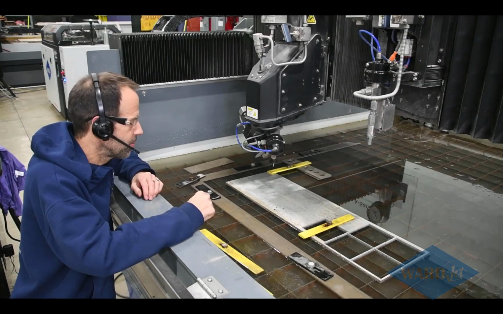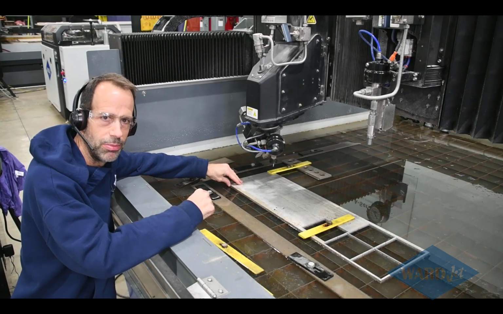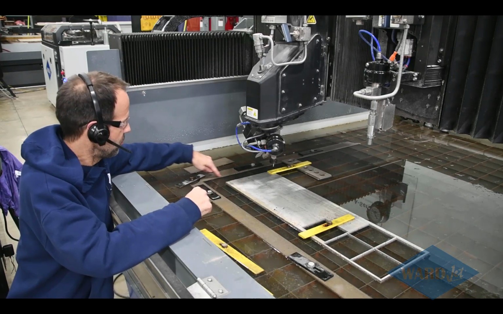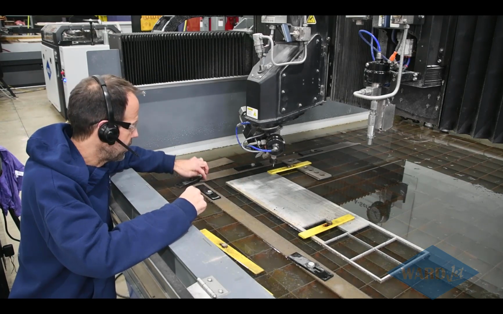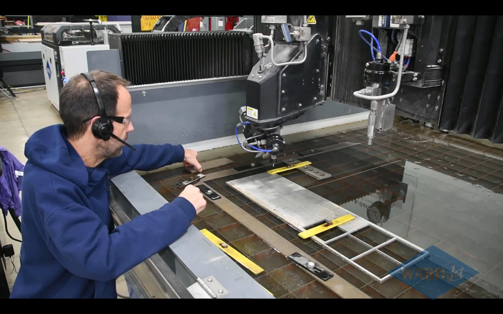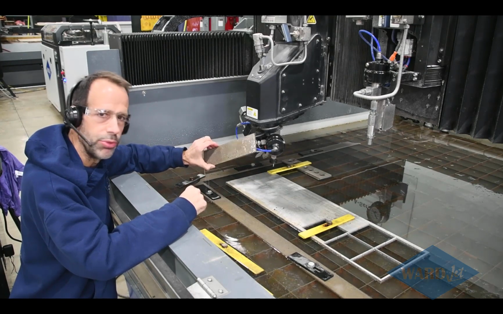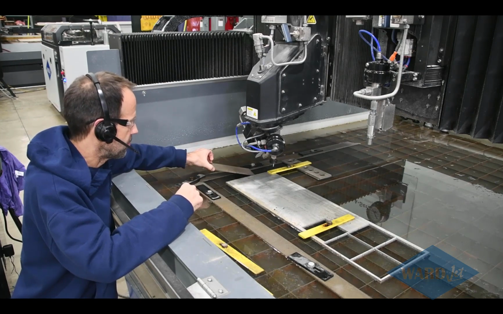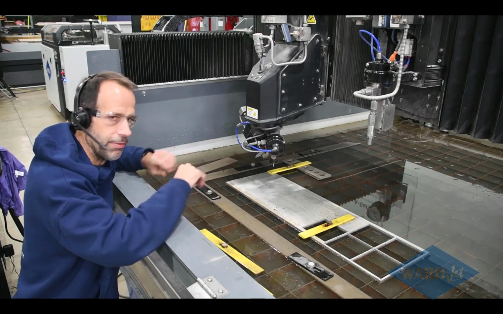Okay, here we are out at the machine. I've got my 1/2-inch aluminum clamped down. This machine, we've got a fixture set up here at the 00 point of the machine. And when I put this material down on the table, I use these 3-inch spacers here to space this material 3 inches off the fixture here.